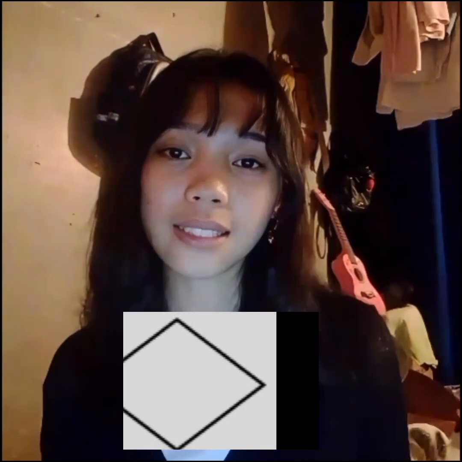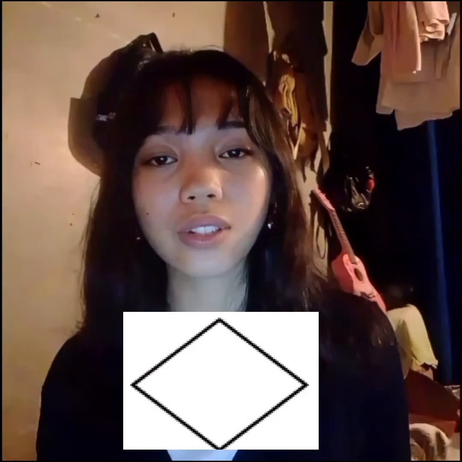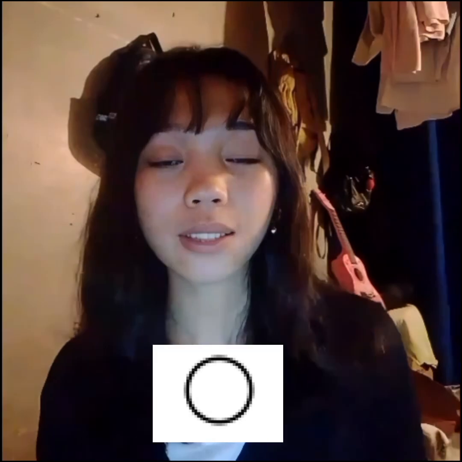The rectangle is a process symbol where calculations and operations are performed. The diamond is the decision symbol used to evaluate conditions with yes or no outcomes. Finally, the small circle is called a connector, which links one part of the flowchart to another.